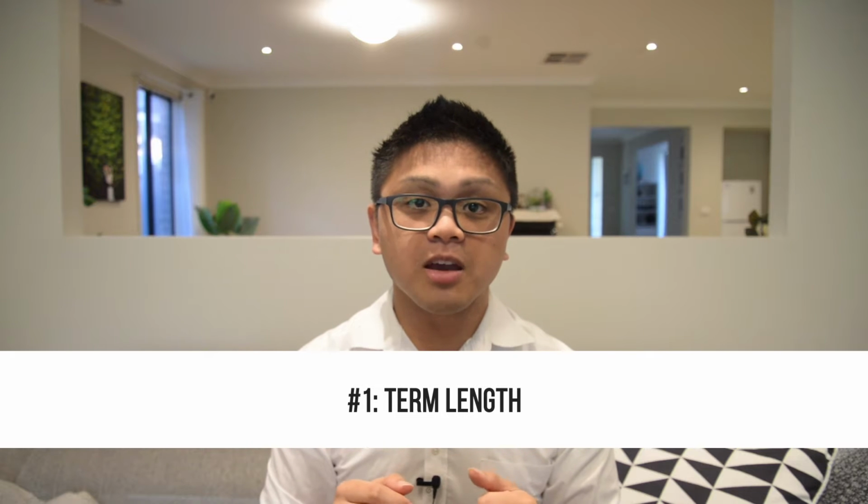The first term is called term length. This is a fancy way of saying how many years you plan on taking in paying back the loan. The normal amount is usually around 25 to 30 years, but there are cases where it could be less. But keep in mind that if you do choose a term that is shorter, then that means you'll have to spend more money every month to pay that back because now you have less time.